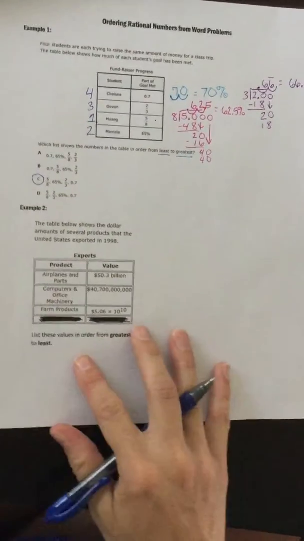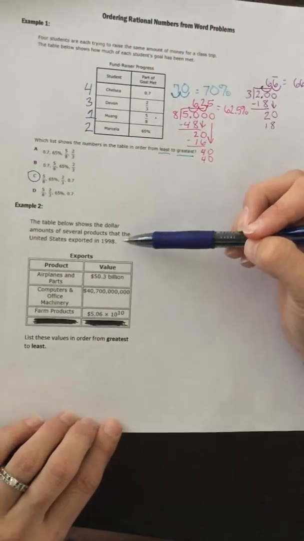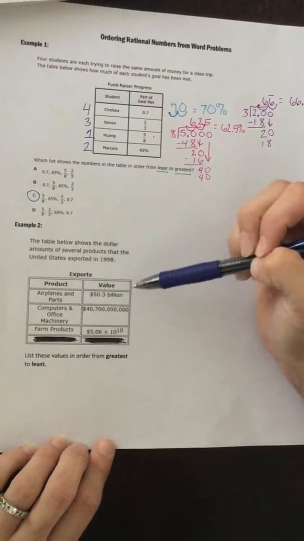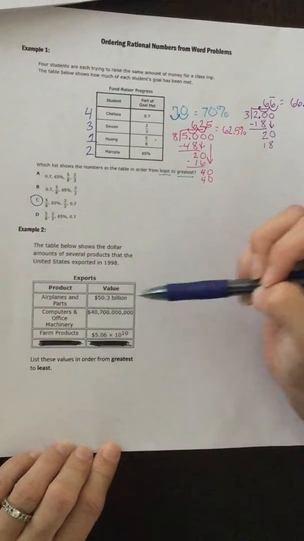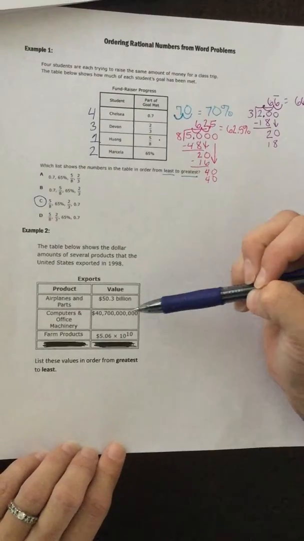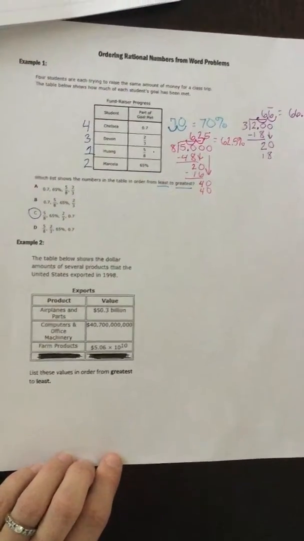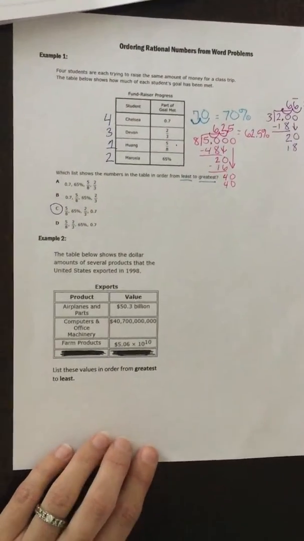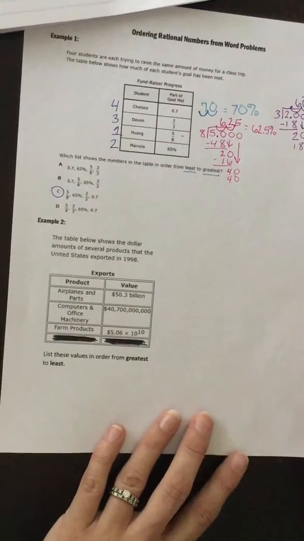On example 2, the table shows the dollar amount of several products that the United States exported in 1998. So airplanes and parts was 50.3 billion. Computers and office machinery was 40.7 billion. And farm products was 5.06 times 10 to the 10th. So once again, we're going to need to convert these so that they're all the same. I'm going to put them all in standard form so I can see each number.